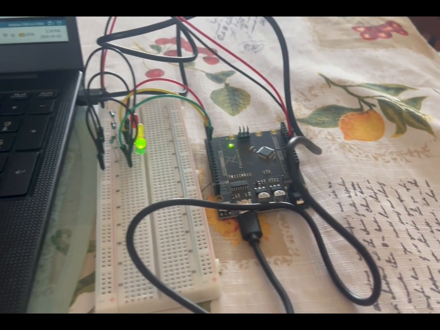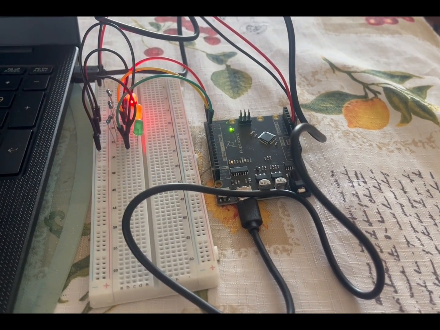This is challenge number 1, the traffic light circuit. I will begin by uploading my code to Arduino and showing you the demo. Here's my circuit, and as you can see, it has the following behavior.